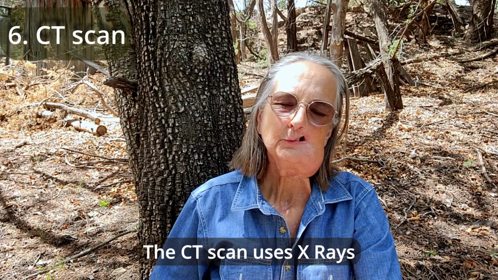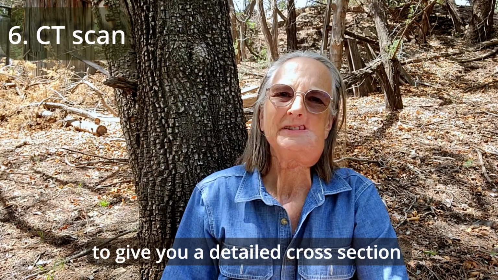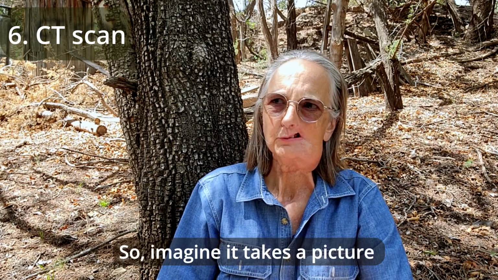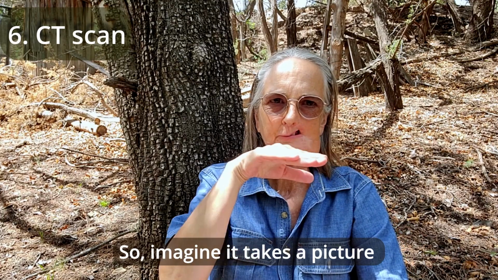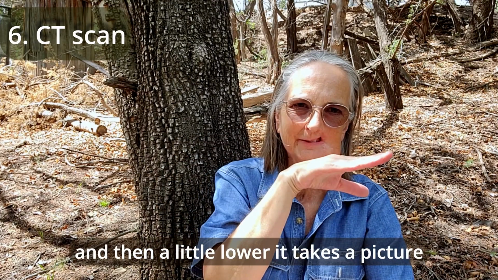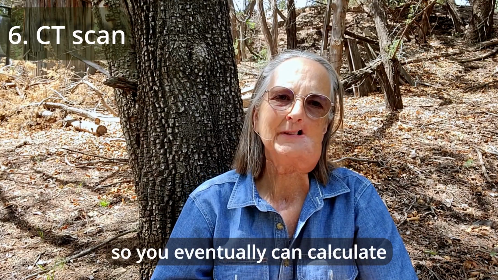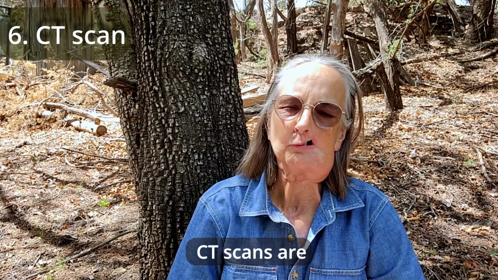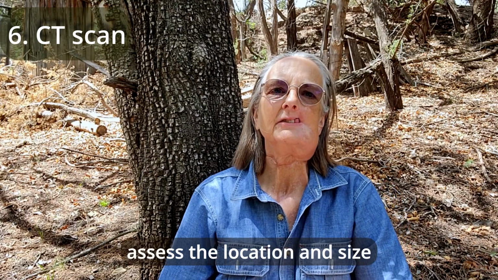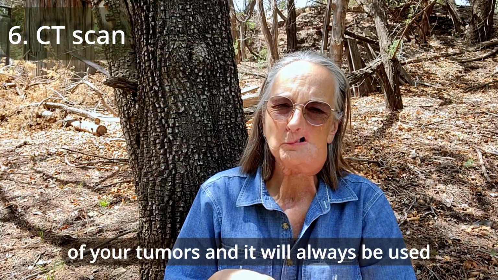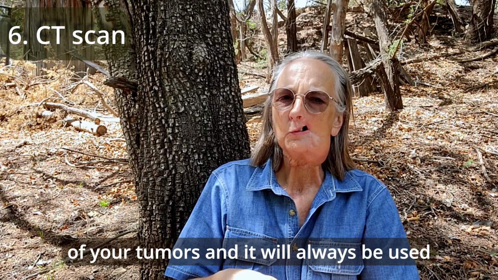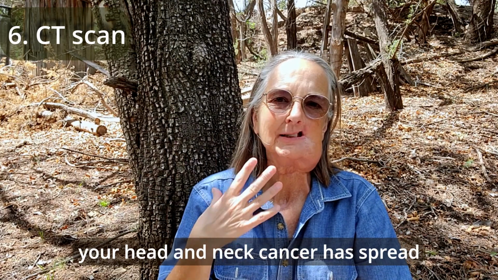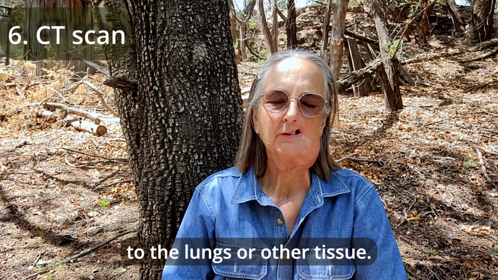The CT scan uses X-rays to give you a detailed cross-section of your tissue. So imagine it takes a picture, and then a little lower it takes a picture, and a little lower it takes a picture, so you can eventually calculate a 3D image of your inside. CT scans are most often used to assess the location and size of your tumors, and will always be used for a quick assessment of whether your head and neck cancer has spread to the lungs or other tissue.